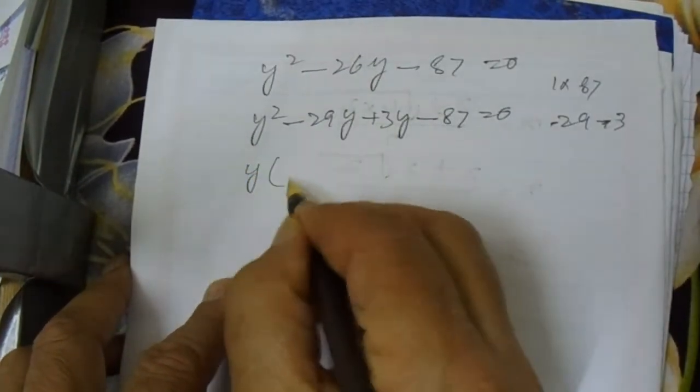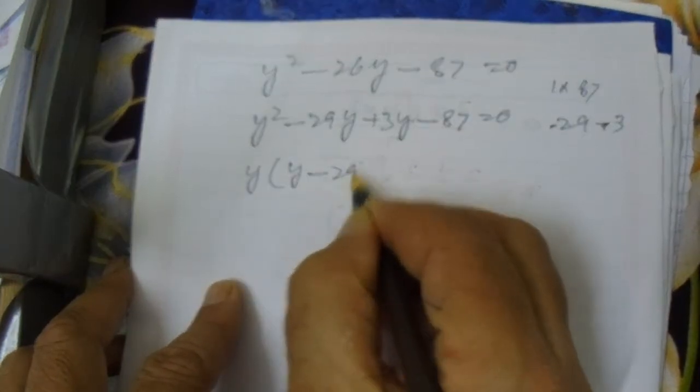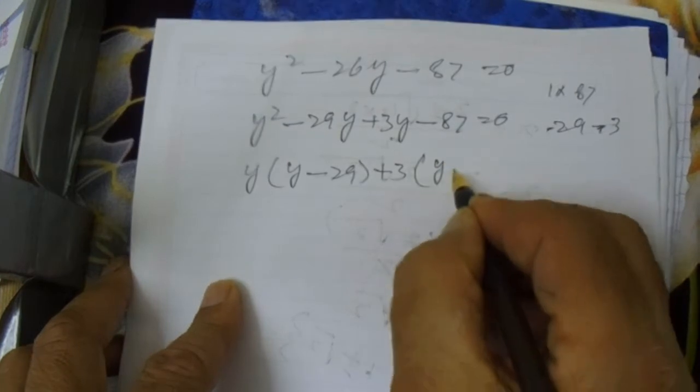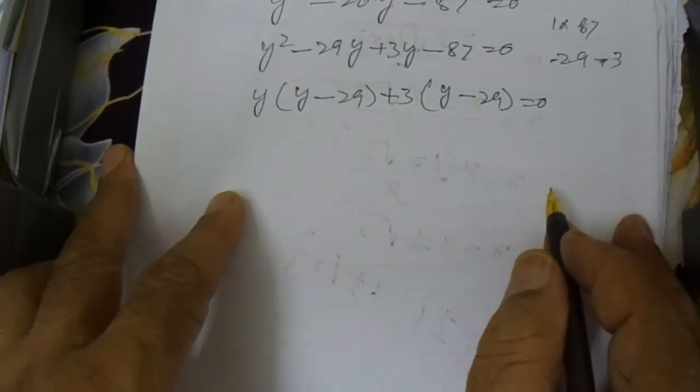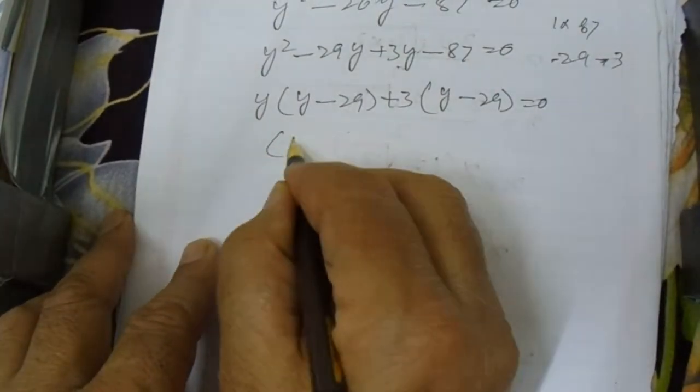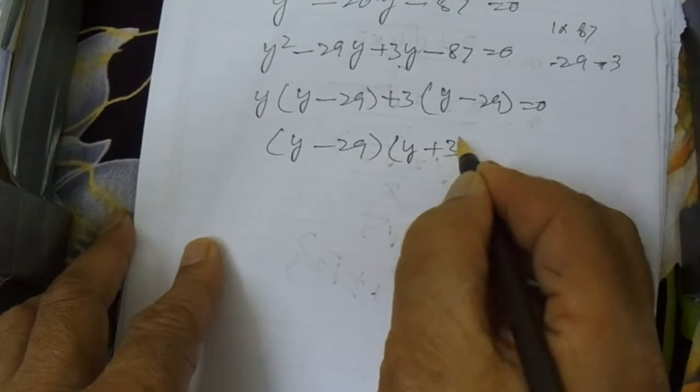Now we take common 3 from this and we get y minus 29 is equal to 0. We write it again: (y - 29)(y + 3) is equal to 0.